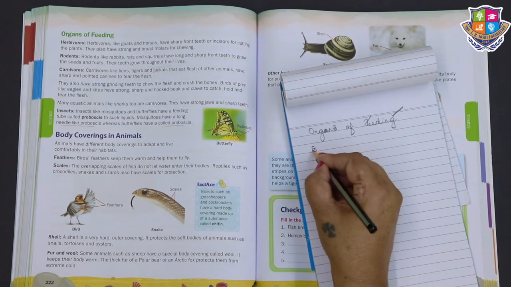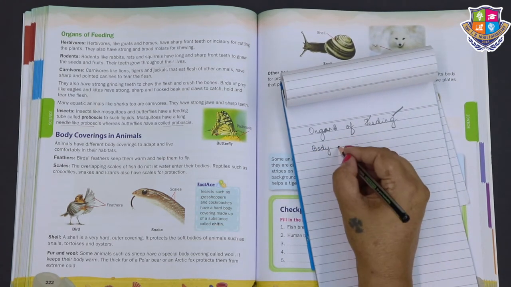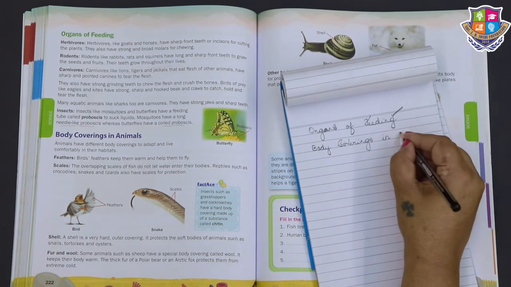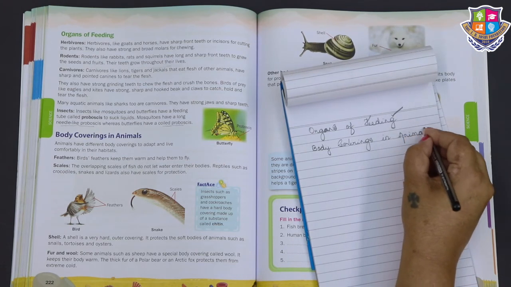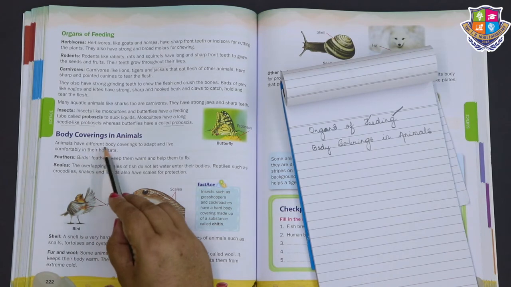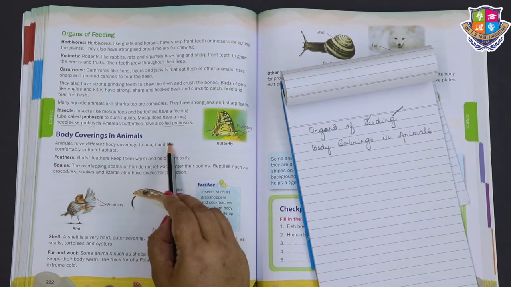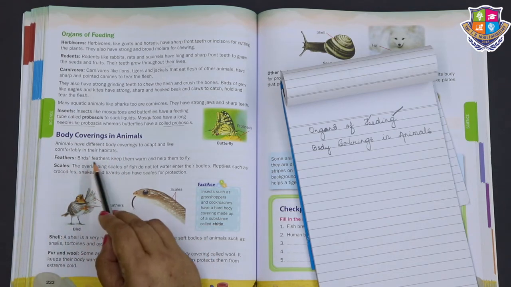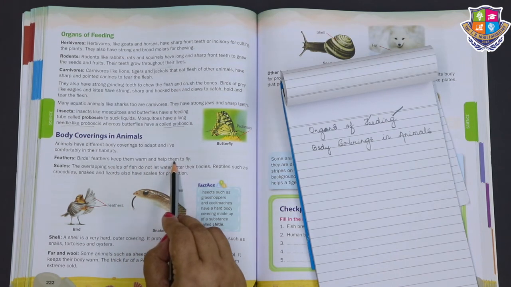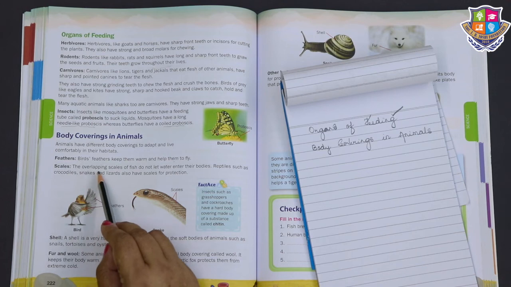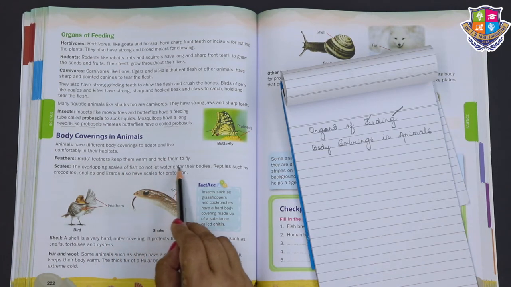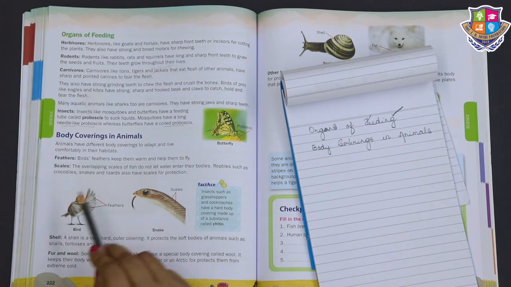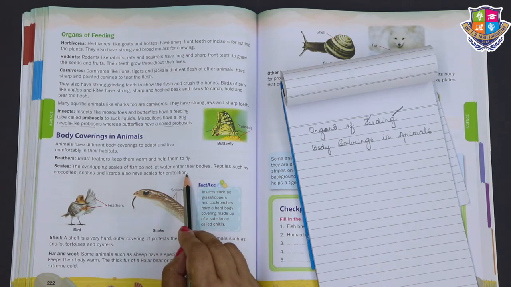Now we go to the body coverings in animals. Alright? Animals have different body coverings to adapt and live comfortably in their habitats. Feathers. Birds' feathers keep them warm and help them to fly. Scales. The overlapping scales of fish do not let water enter their bodies. Reptiles such as crocodiles, snakes and lizards also have scales for protection.